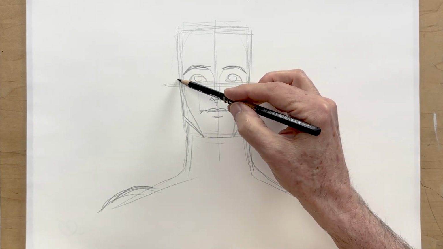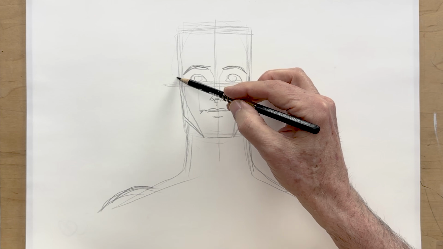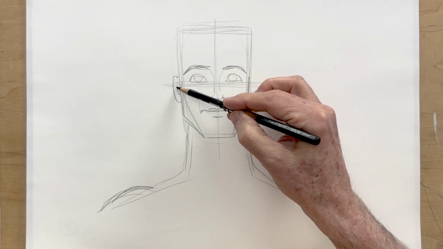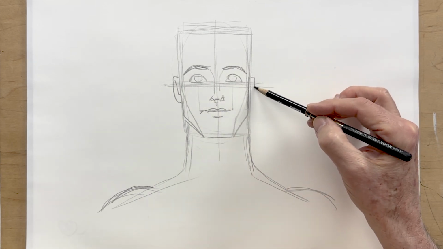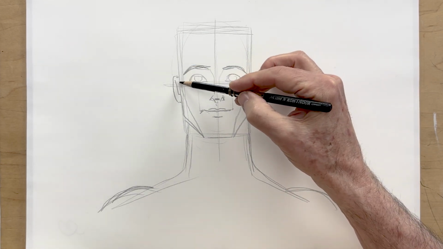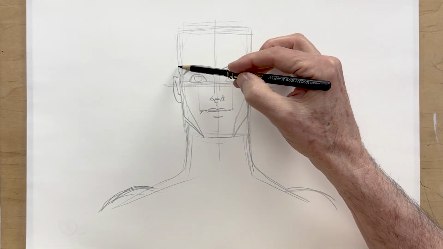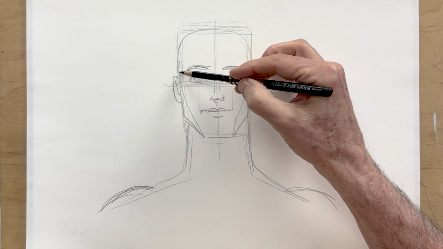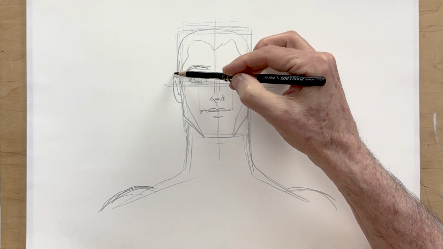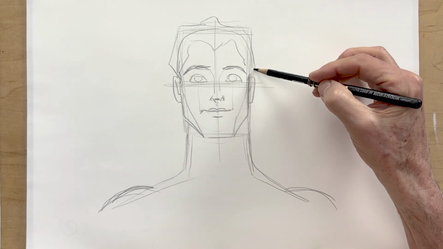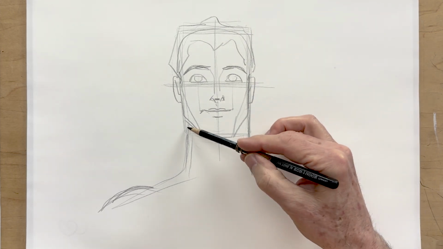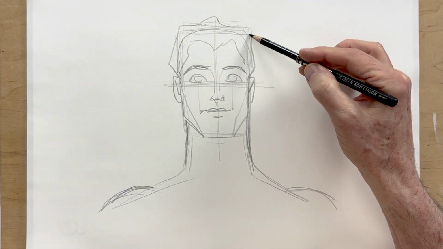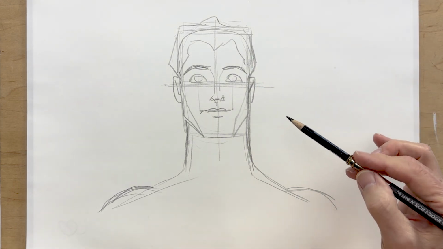And the ears start just about at the eye line, or the top of the eye, and they come down. They're the same length as the nose. We've got the brow, and then the cranial mass. The hairline would be roughly there. The neck. So there's our male head roughed in.